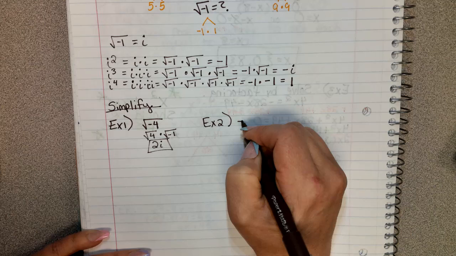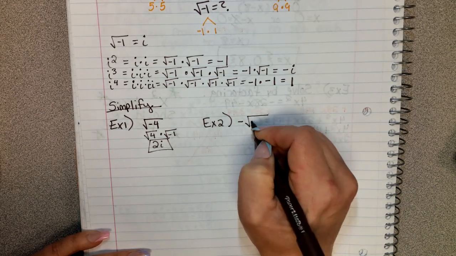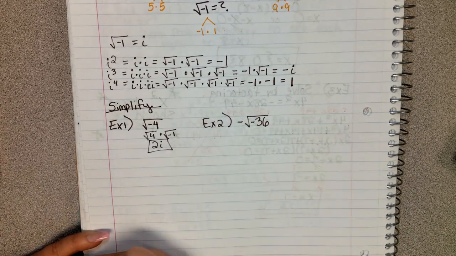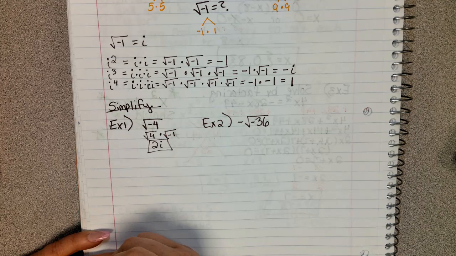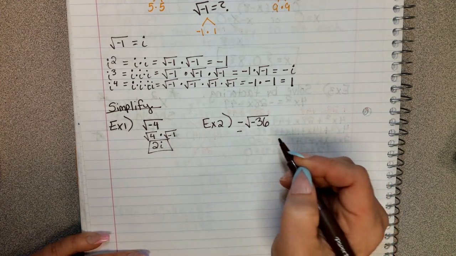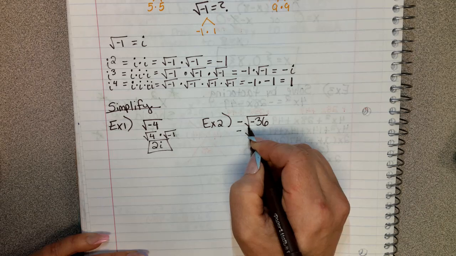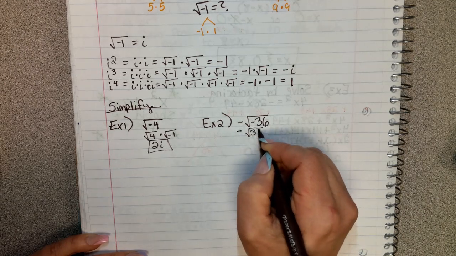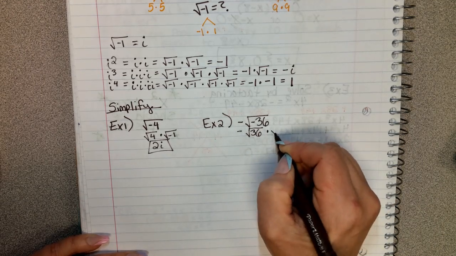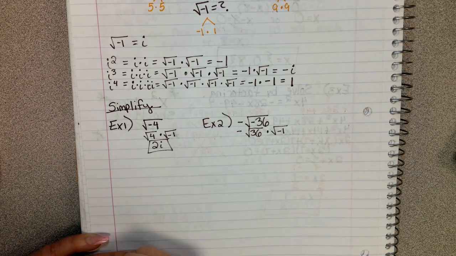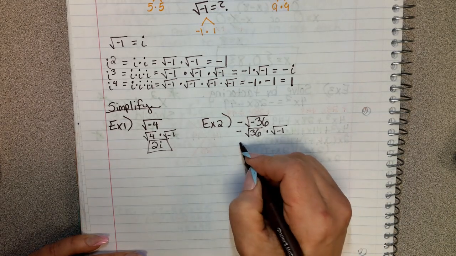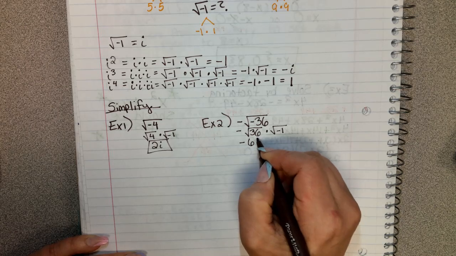Let's do negative square root of negative 36. Okay, let's break that down. Now the negative is still on the outside. That's the same thing as the negative square root of 36 times the square root of negative 1. Well, the square root of 36 is 6, so that's negative 6 times i.